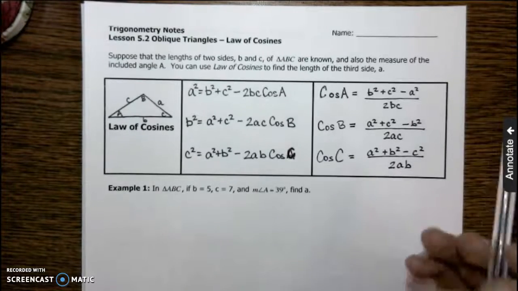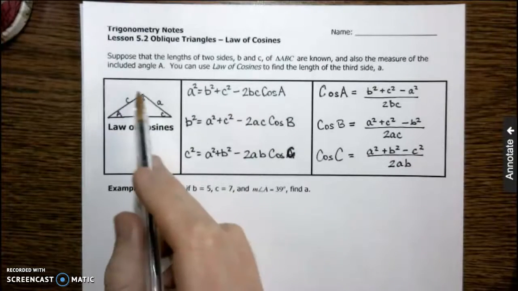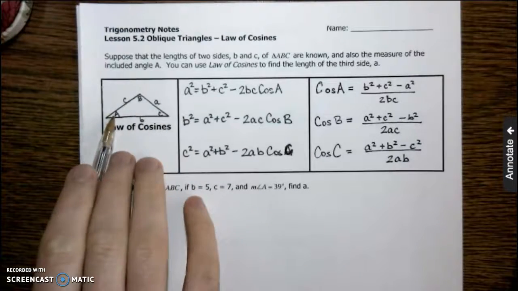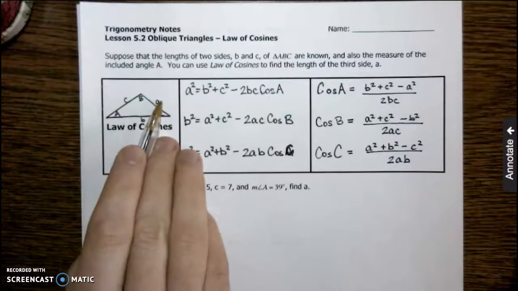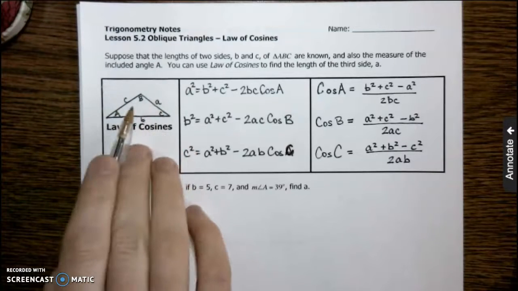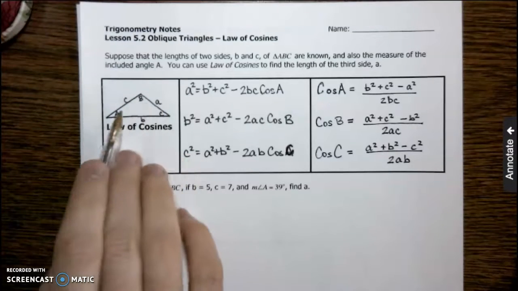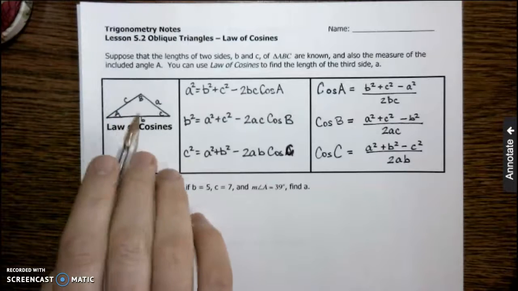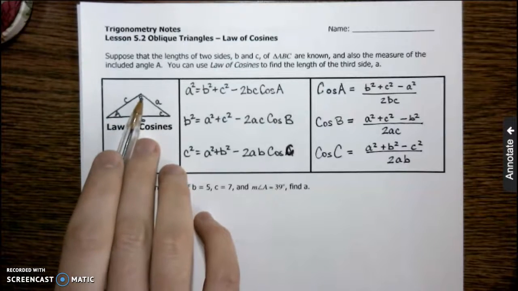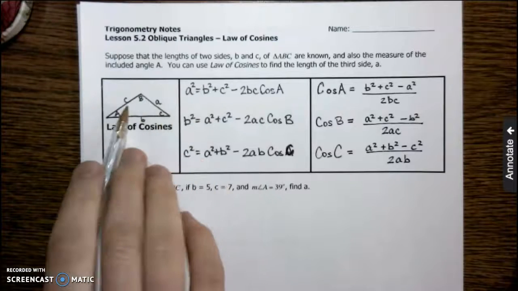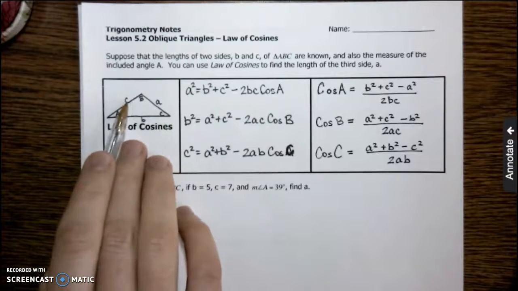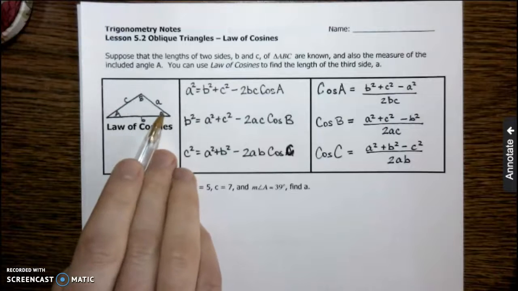Whenever I am labeling my triangle, my angles are going to be capital letters, and the sides opposite of them are going to be lowercase letters. So side little a is opposite of angle big A, side little b is opposite of angle big B, and side little c is opposite of angle big C.